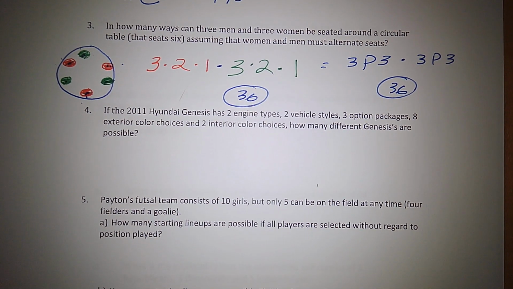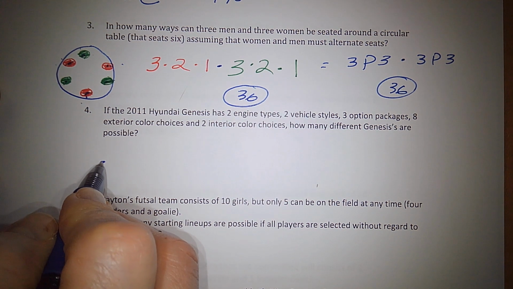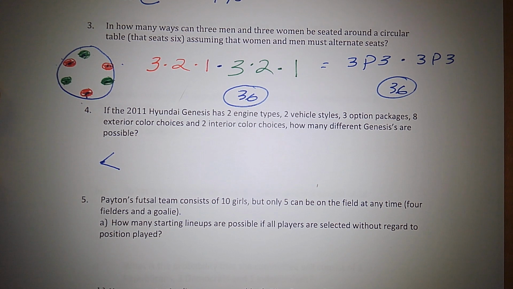Number 4. If the 2011 Hyundai Genesis has 2 engine types, 2 vehicle styles, 3 option packages, 8 exterior color choices, and 2 interior color choices, how many different Genesises are possible? Well, we first have to decide, again, whether this is a permutation or combination. Since this is going to be a permutation, we're going to be using the permutation with distinct items with replacement, which is basically just using the multiplication principle. The multiplication principle is also like using a factor tree.